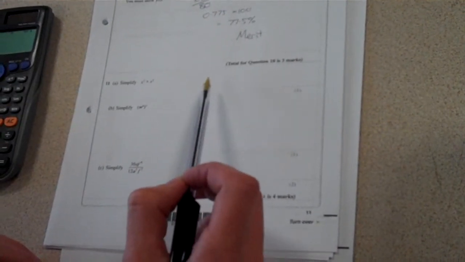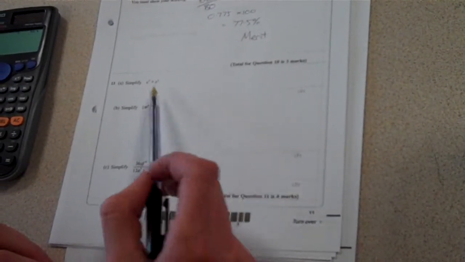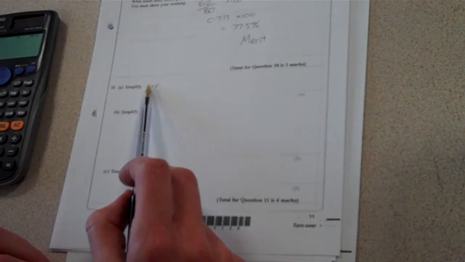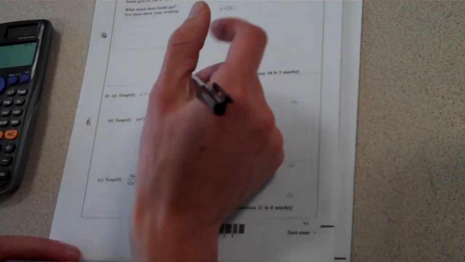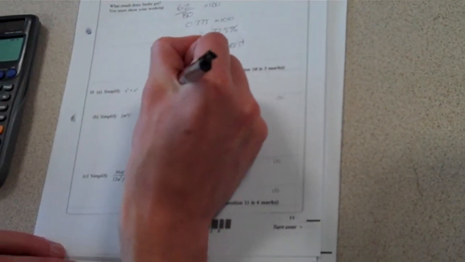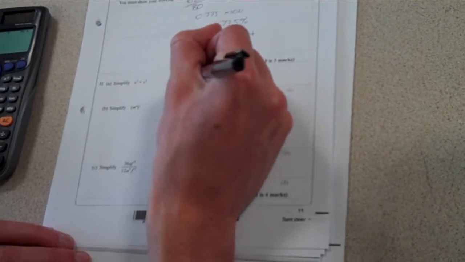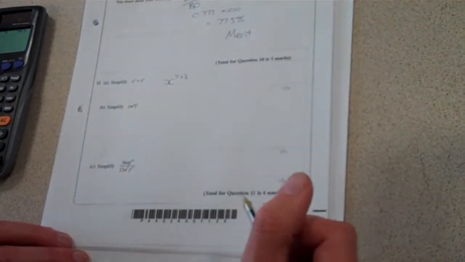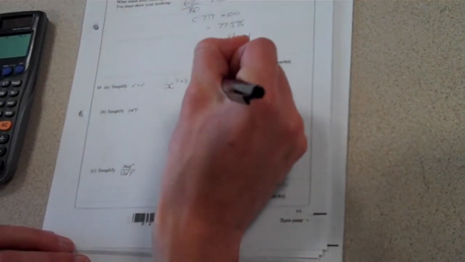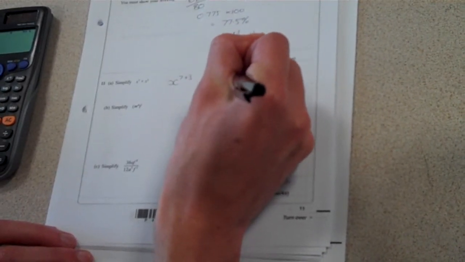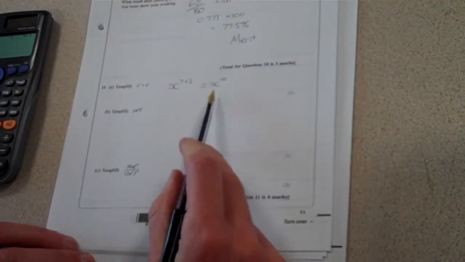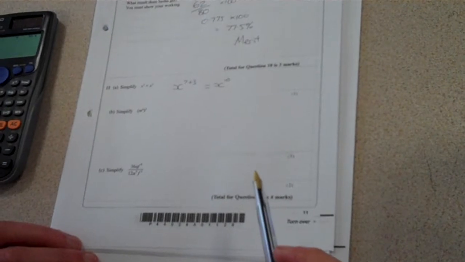If you understand the rules of indices, you'll understand they're a little bit strange because when you multiply, you actually add the powers. So if you've learnt the rules, you'll understand that that question means x to the power of 7 plus 3. We can all do 7 plus 3, but if need be, you have your calculator, x to the power of 10, just for the 1 mark.